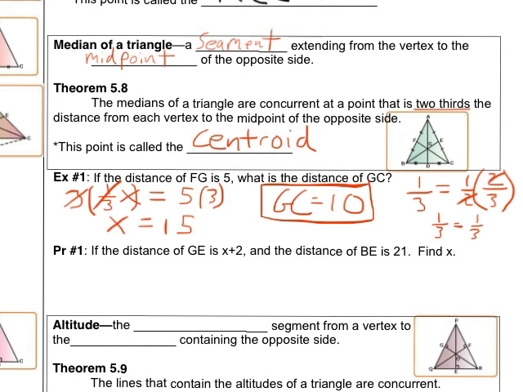But what if the problem looks a little bit different? Okay, what if the problem looks like this one right here? It says if the distance of G is x plus 2 and the distance of B is 21, find x. Okay, now they're saying G here is x plus 2 and this total distance is 21.